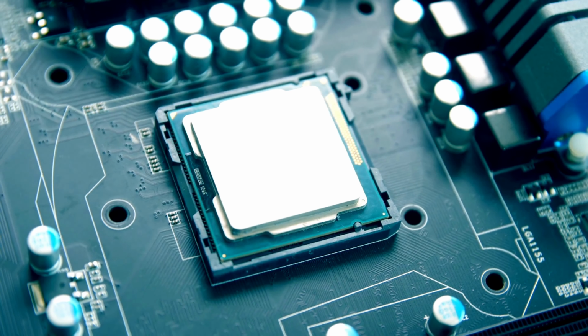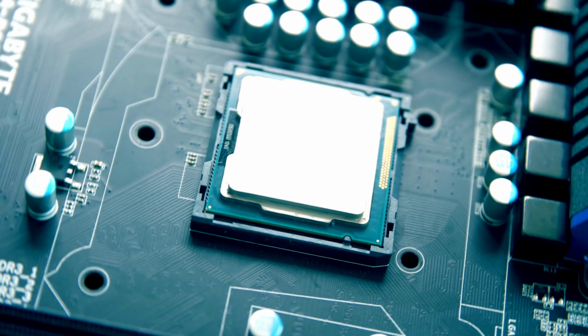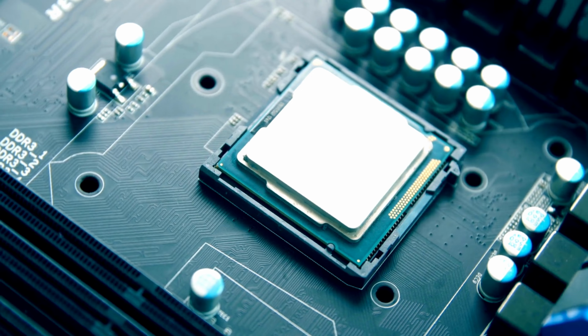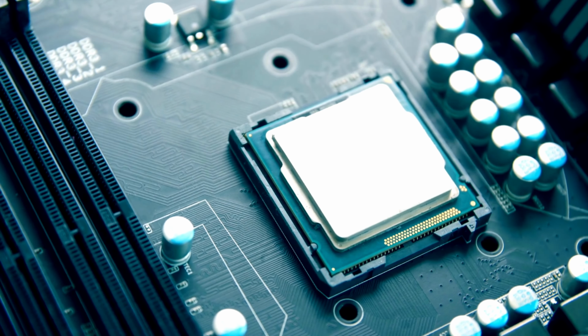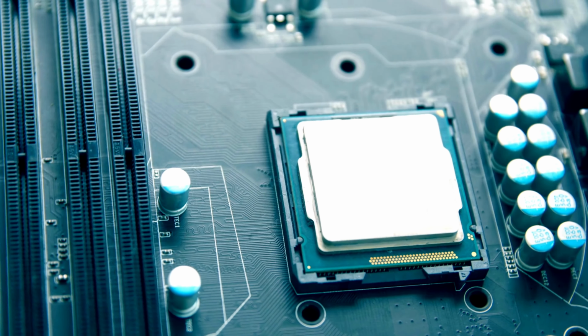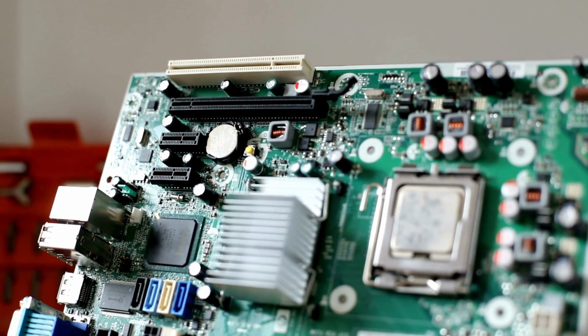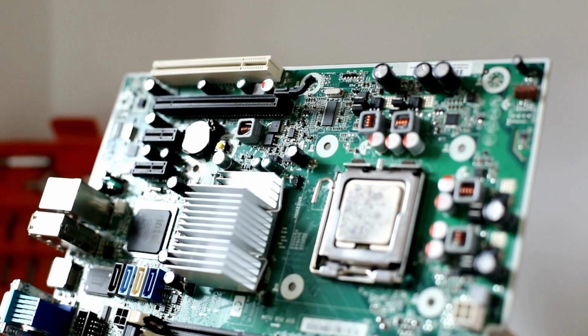Before we delve into the types, let's understand the basics. The motherboard is like the central nervous system of our computer. It's the main circuit board that connects all the hardware components, allowing them to communicate and work together seamlessly.